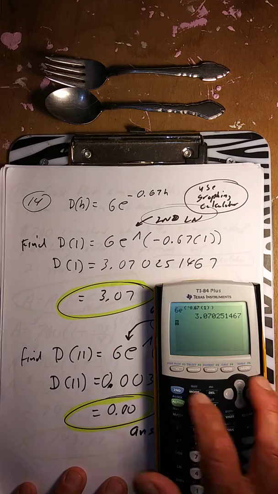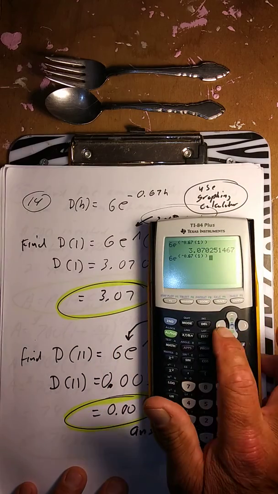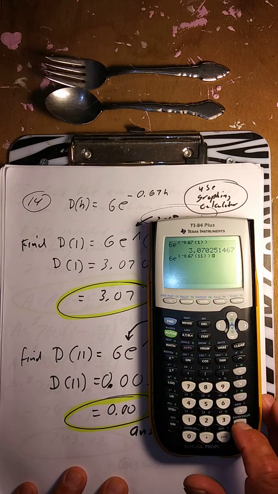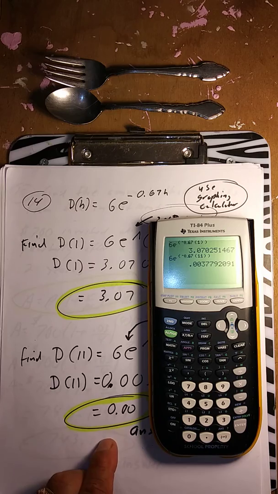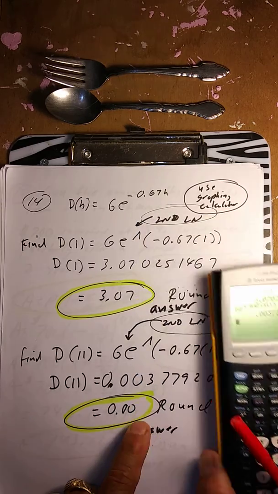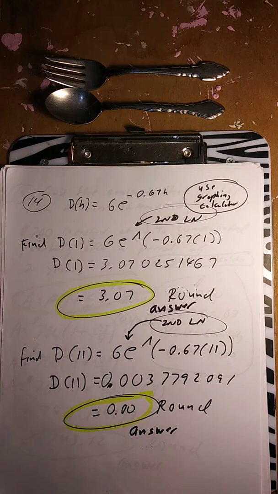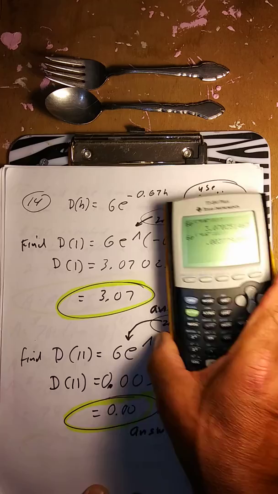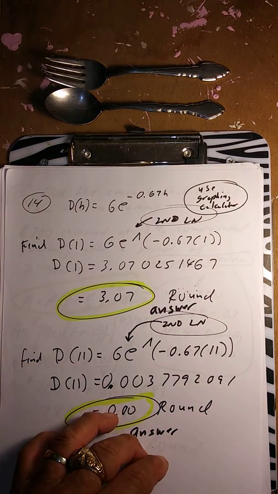If I want to do the second one, just change that number to an 11. So let's put 11 there. So now it's going to give you 0.00377, so on, or just round it off to what? To 0. Okay, there they are with the calculator. Right there. All right, let's go next one.